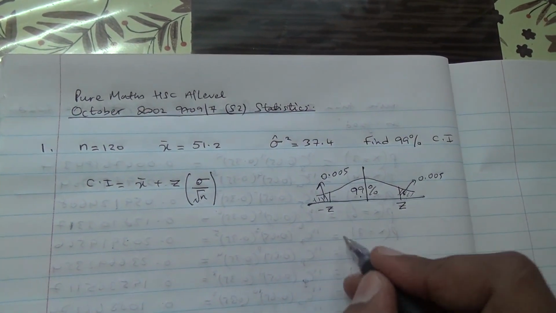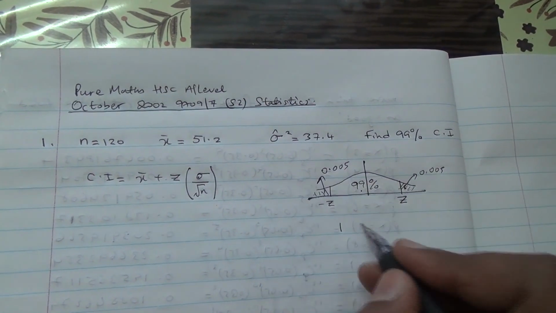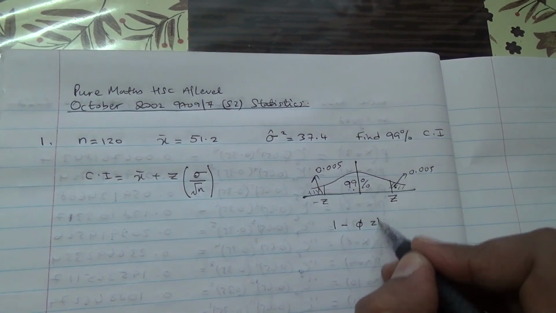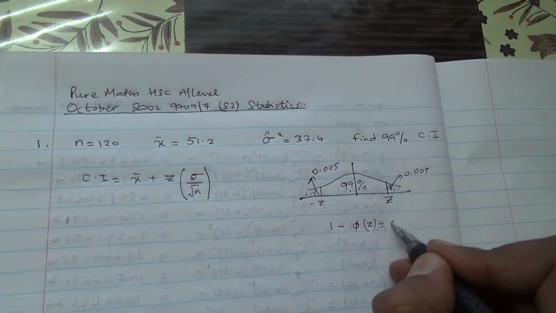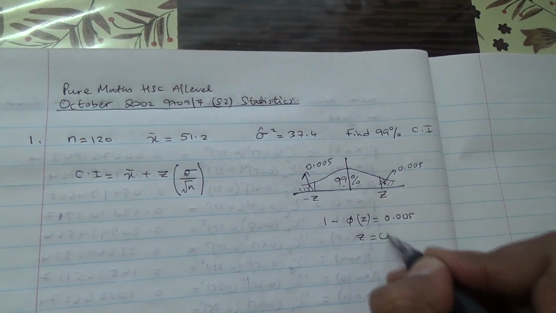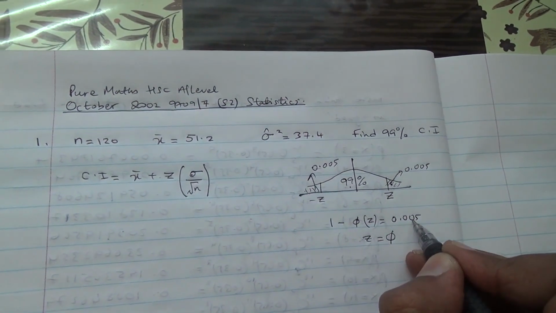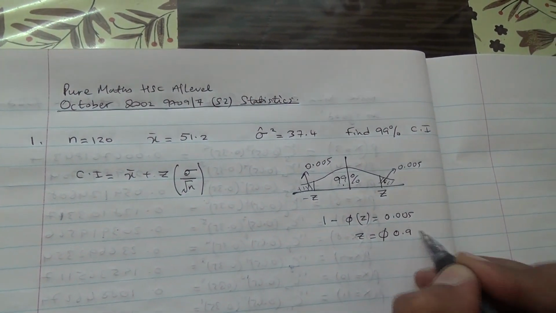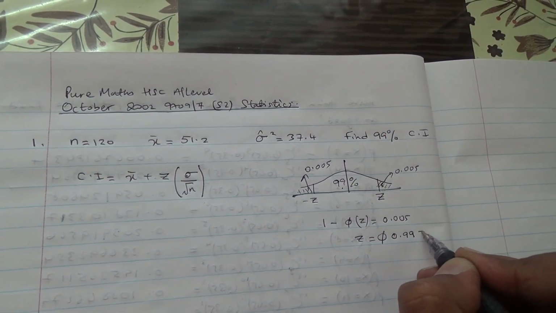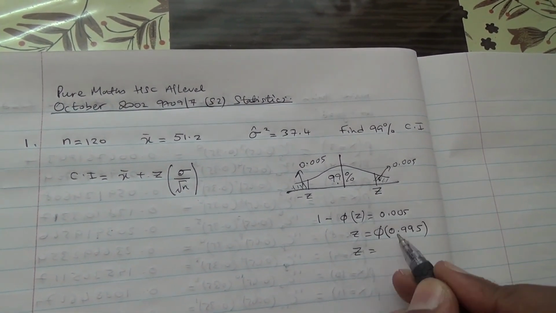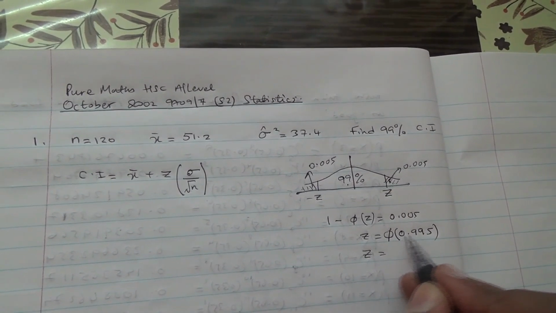If we have to find the z value here, and this is the negative one, how are we going to do this? I'm sure you're very familiar with that from Statistics 1. So 1 minus Φ of z is going to give you this area, 0.005. Therefore z is going to be the inverse of 1 minus 0.005, which is 0.995, and you need to look in your table to find the value of this.